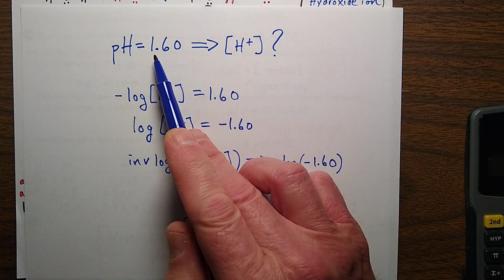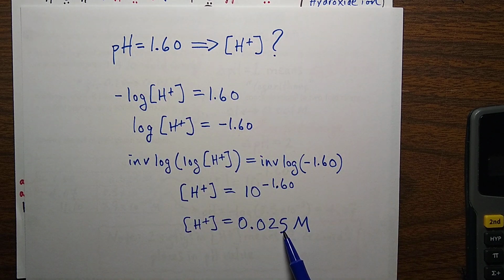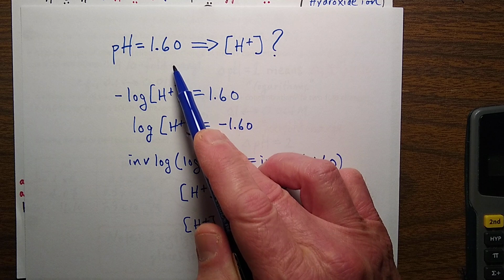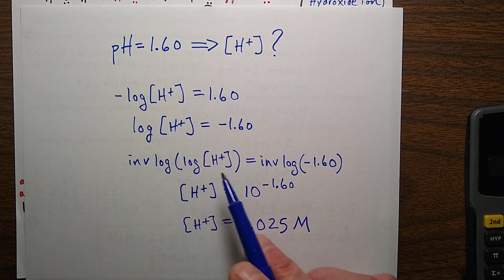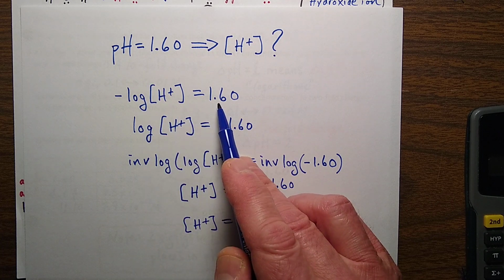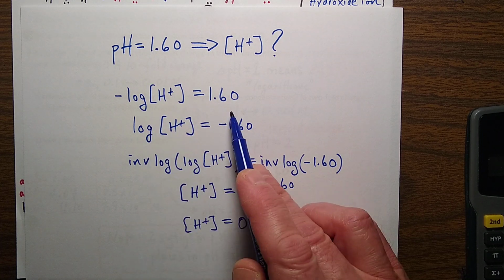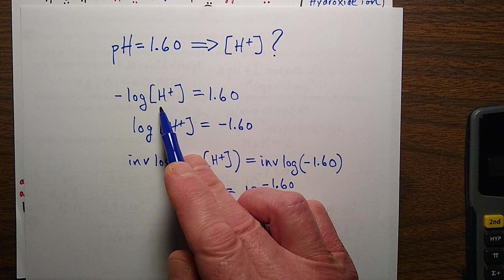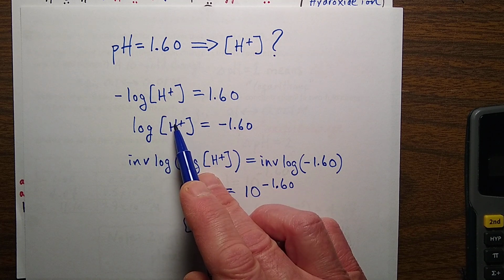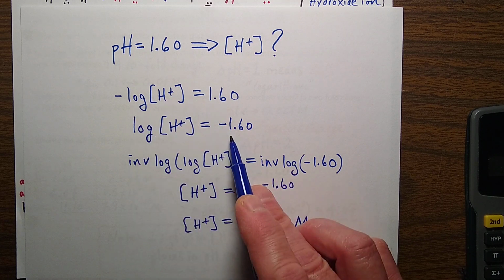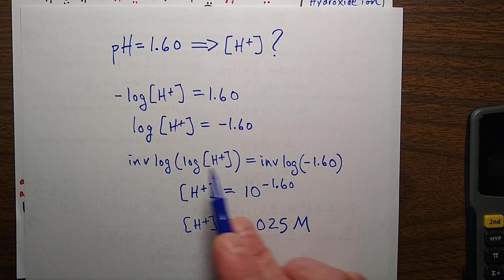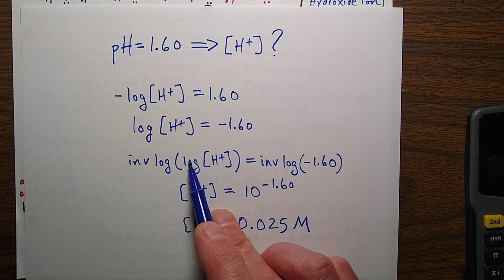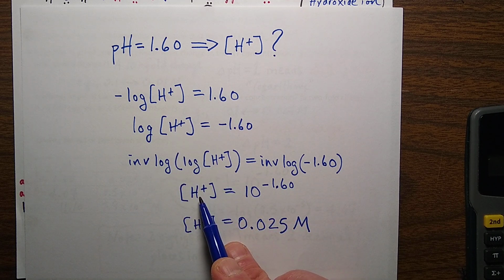But again, to go from a pH to here, I'm showing you the steps. You don't have to do all this. I'm just showing you where it comes from. You plug the pH into the definition: 1.60 equals the negative log of the hydrogen ion concentration. Then I moved the negative sign to the other side, and then I took the inverse log of both sides. And that cancels this, so you're left with just the H plus, our unknown variable, if you will.